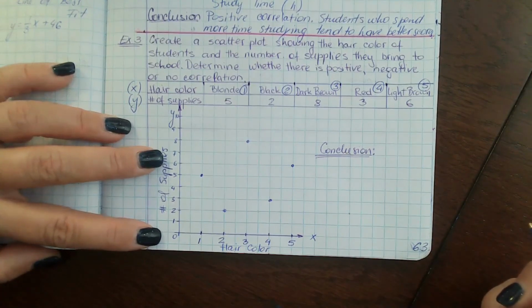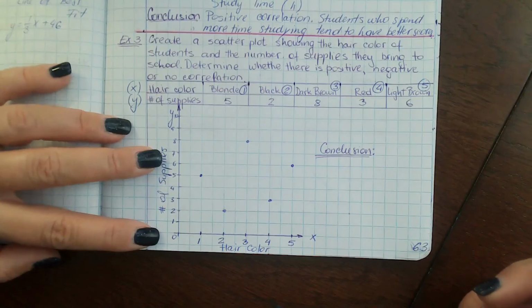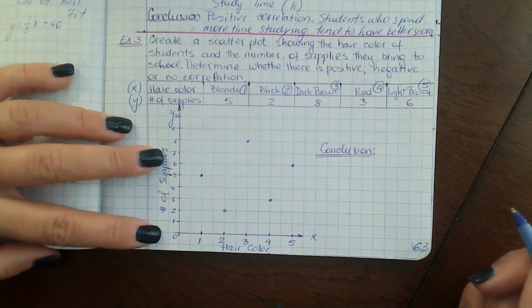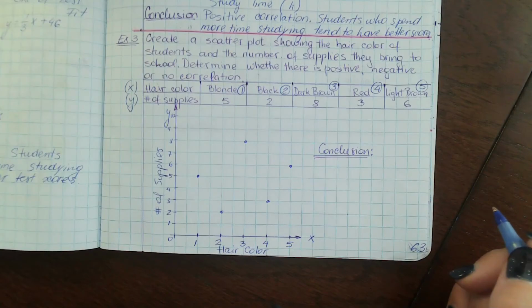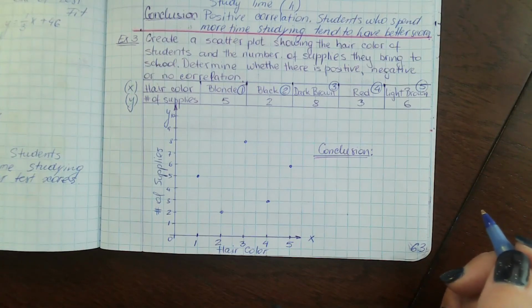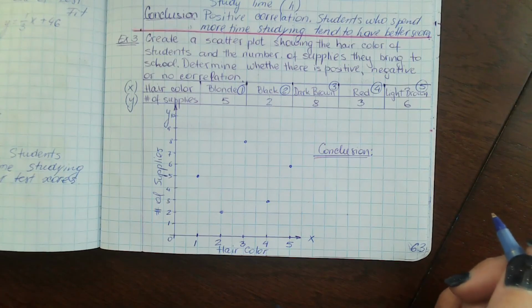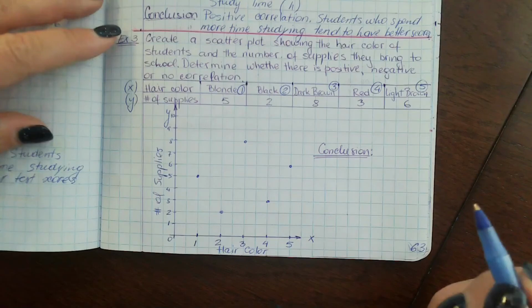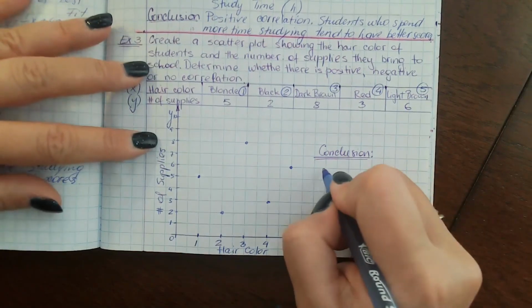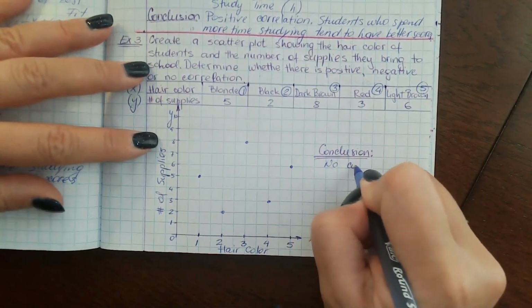By looking at my plot, I don't have a linear growth or linear trend. I just have points scattered all over the place. Well, that is no correlation because there is no relationship between hair color and number of supplies. I mean, that just doesn't happen that way. So for my conclusion, I'm going to say no correlation.